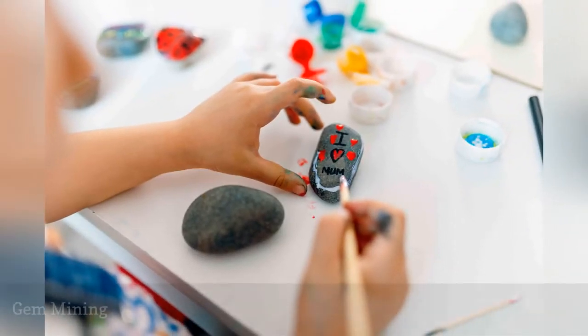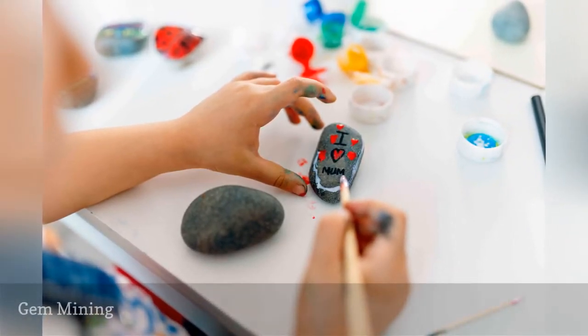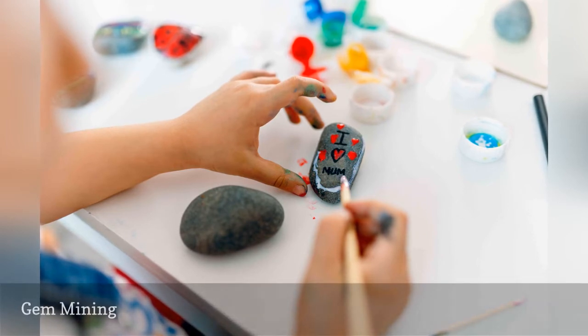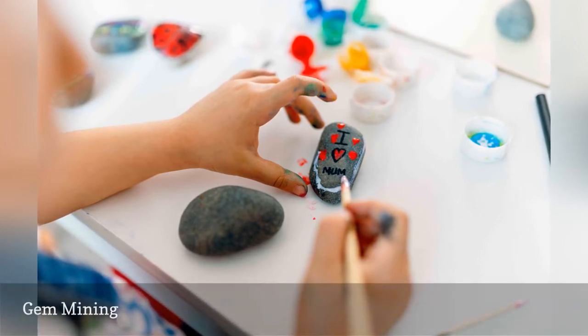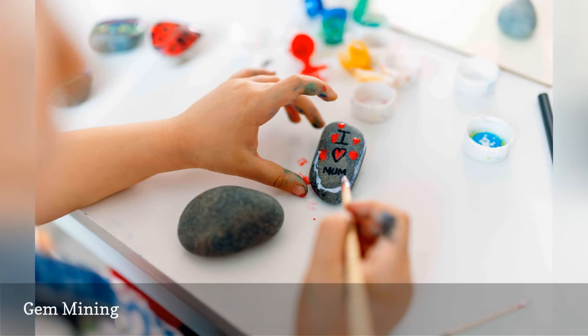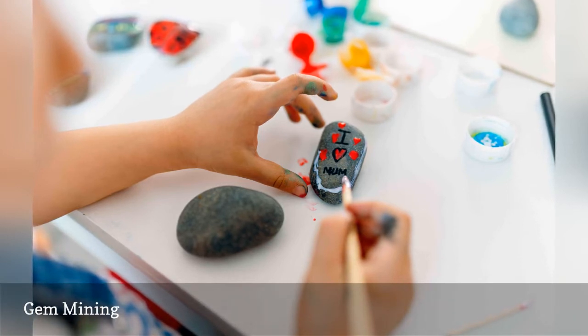Before the party, have your kids paint a collection of rocks. Mix the painted rocks with plain rocks and put them all into a baby pool filled with water. Give kids sieves and have them mine for the gems.